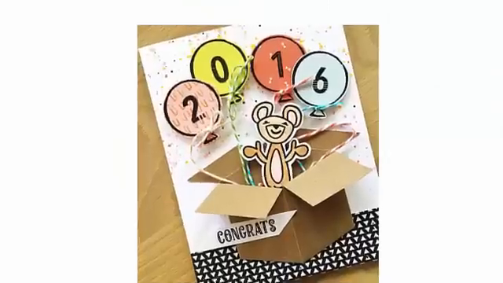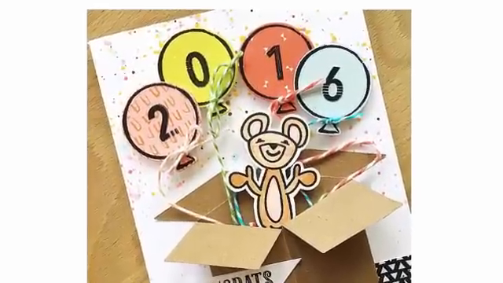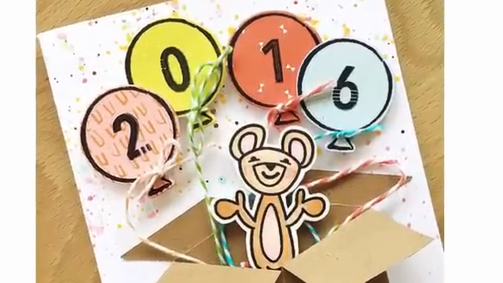It's this cute card with a bear popping out of a box, and it says 2016. It's adorable. Well, it's just funny how everybody's mind works differently, but we all come down to the same thing, making a card. I think it's really cool.